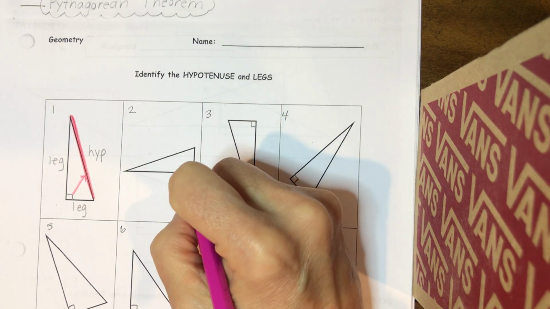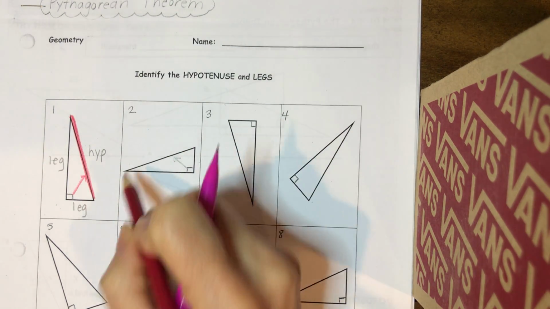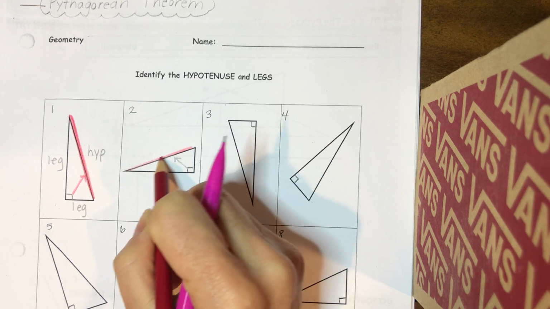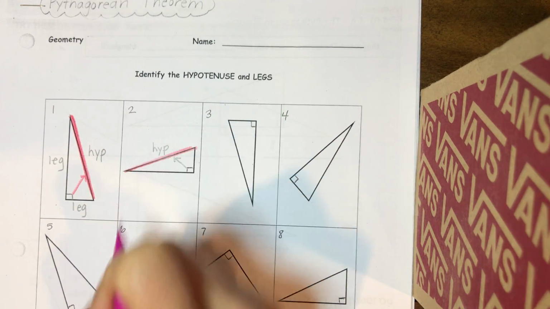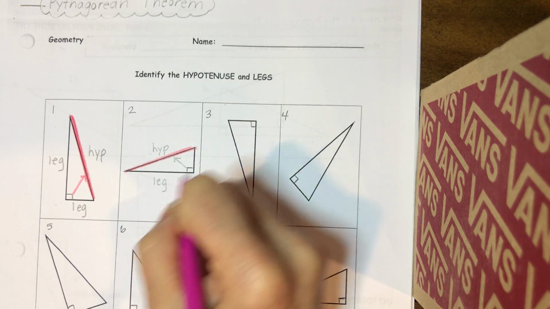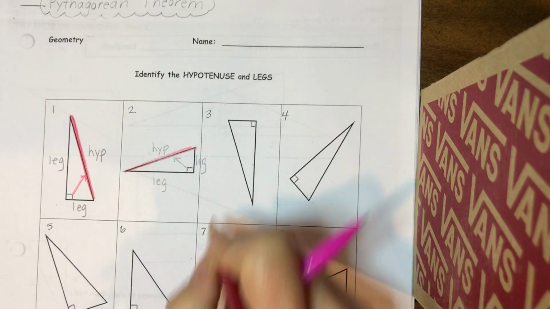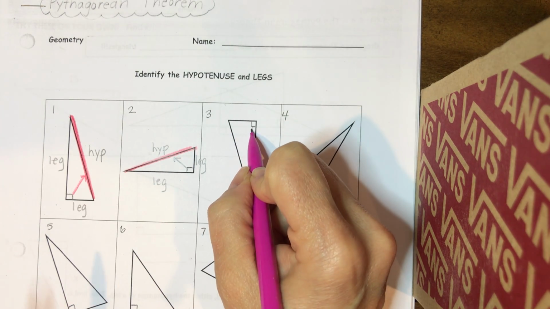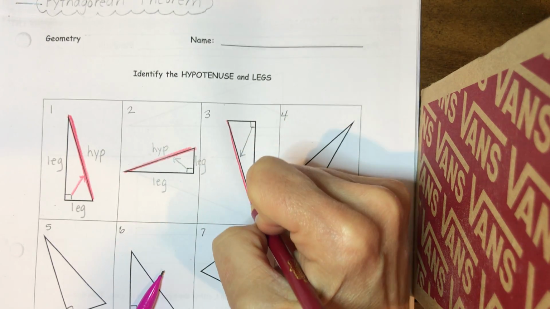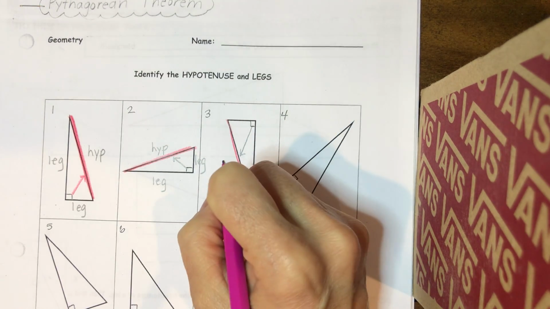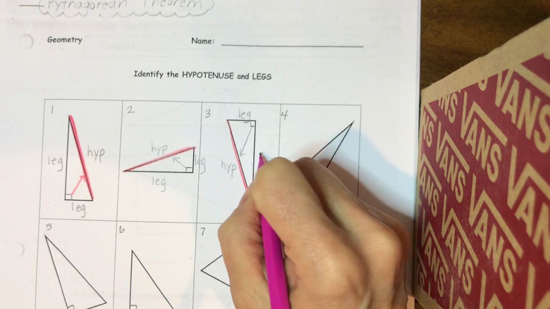So number two, across from the right angle is our hypotenuse. All right, we'll label it hypotenuse, and the other sides are just the legs. Let's do number three. Across from the right angle is our hypotenuse, and the other sides are our legs.